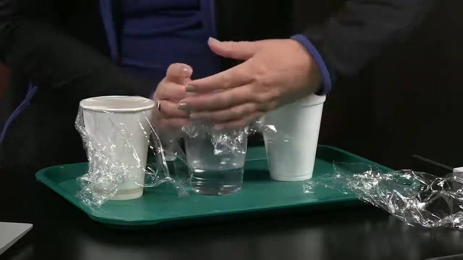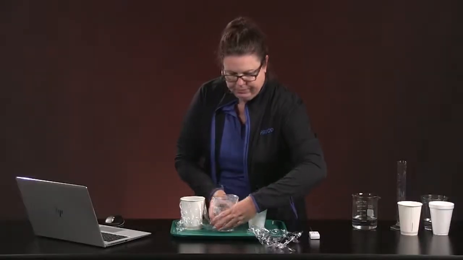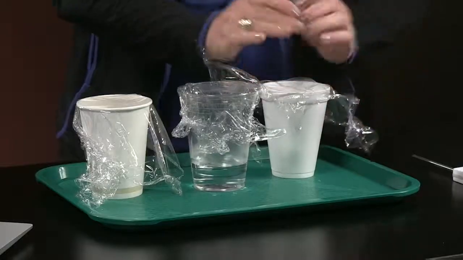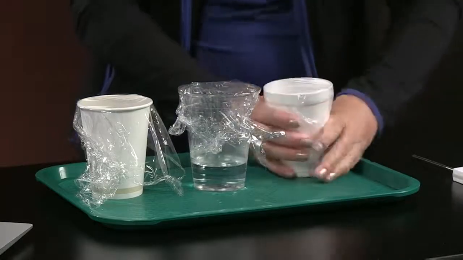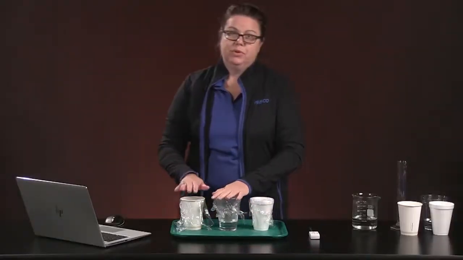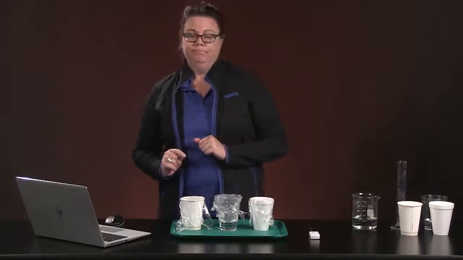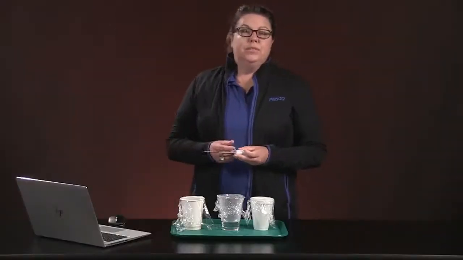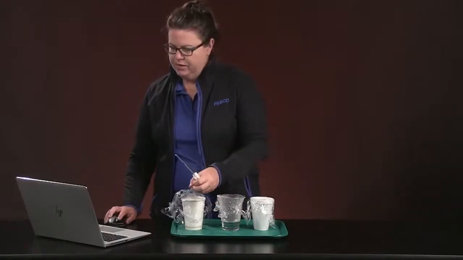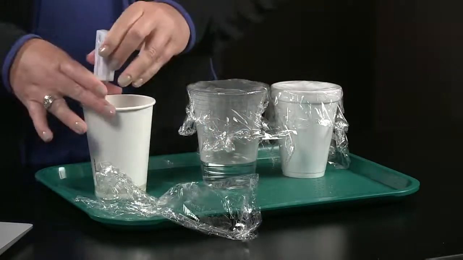Nice and tight. And you're going to wait another 10 minutes to come back and check the ending temperature. So we'll be back in 10 minutes. All right, so it's been 10 minutes and it's time to record the ending temperature of each of our cups. So let's start with the paper cup.